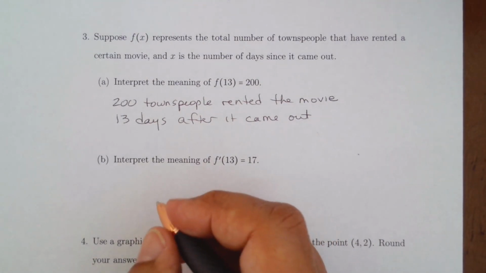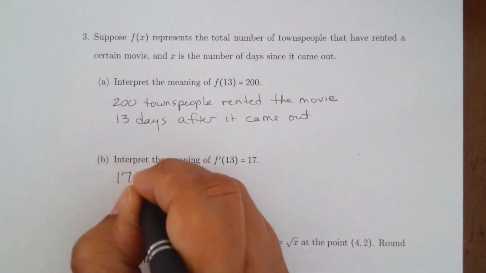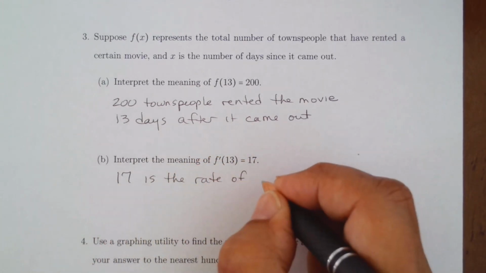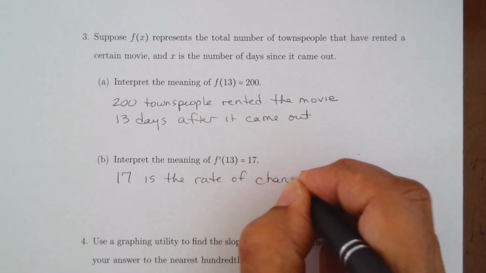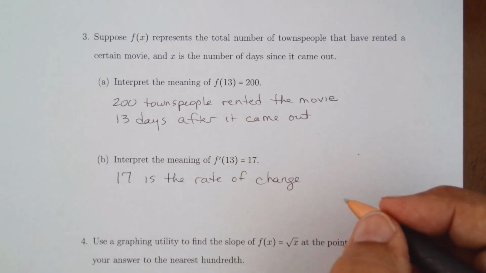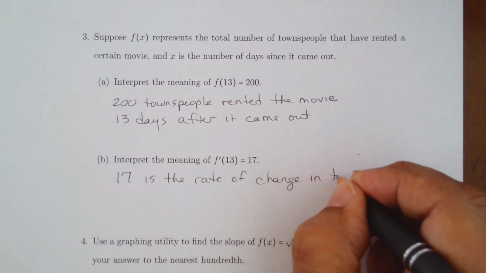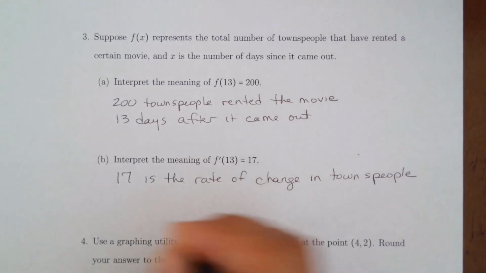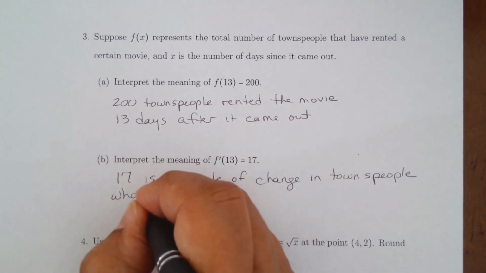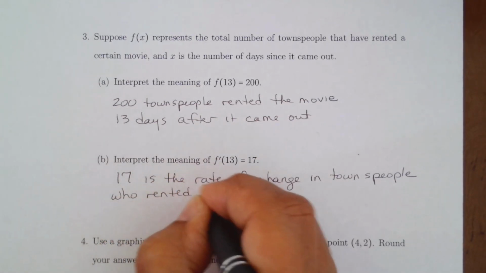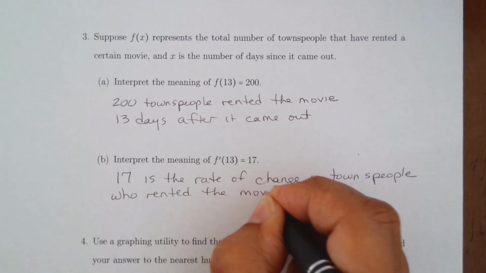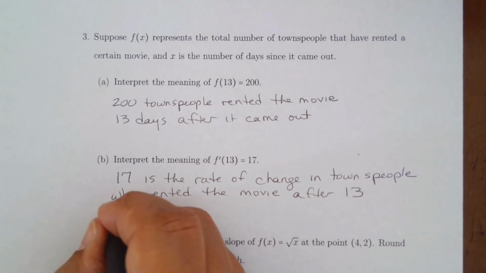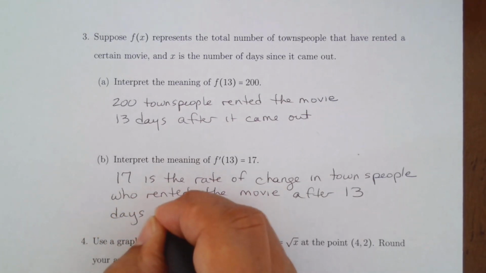So I would say 17 is the rate of change in townspeople who rented the movie after 13 days of it coming out.